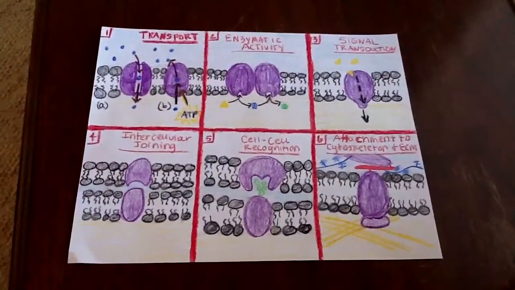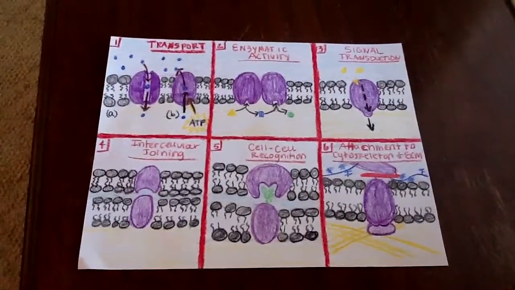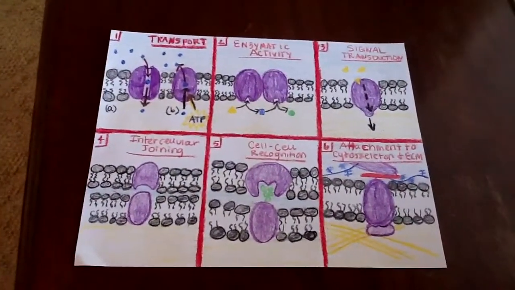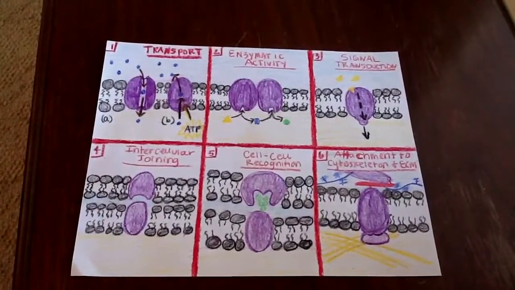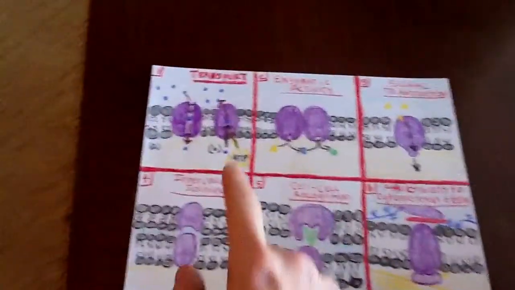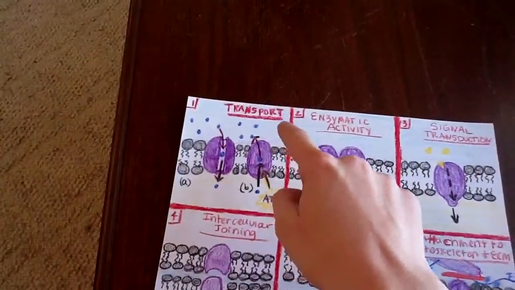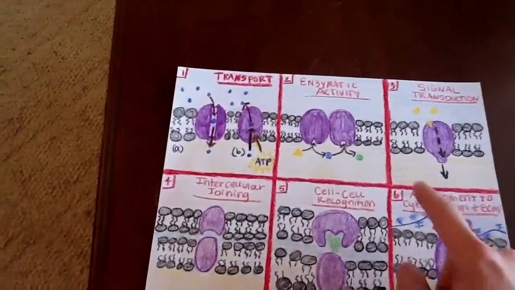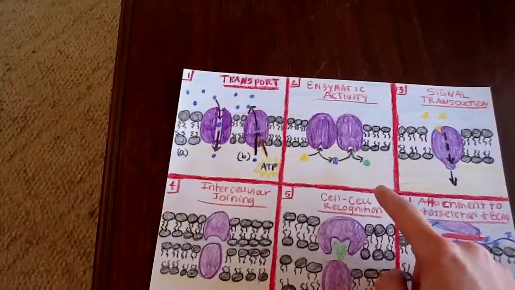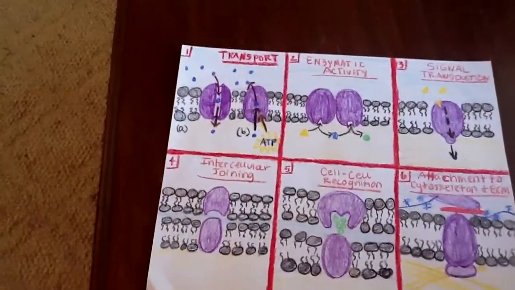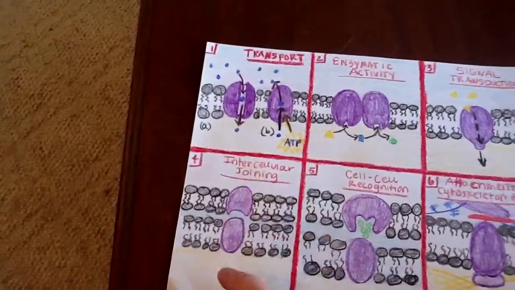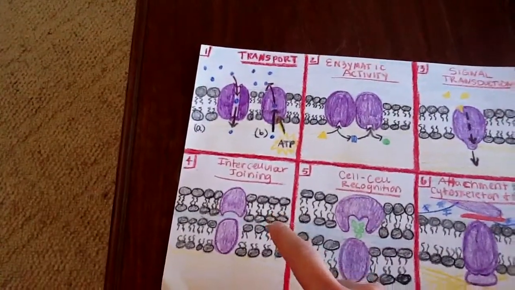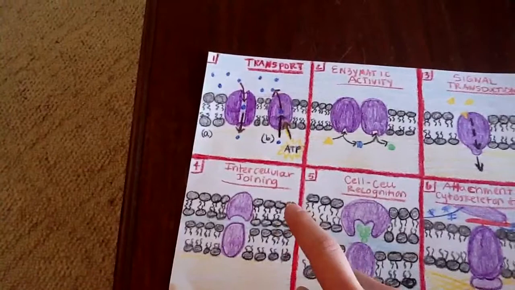Okay, so as you can see, this is a diagram of the 6 different functions of membrane proteins. And just a quick little overview of what everything is. The blue at the top, right here, is the extracellular fluid, and then the yellow at the bottom is the cytoplasm. And the purple objects are obviously the proteins. These are the phospholipids, and yeah, that's basically it.